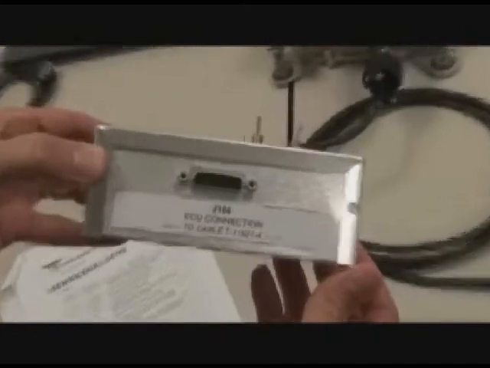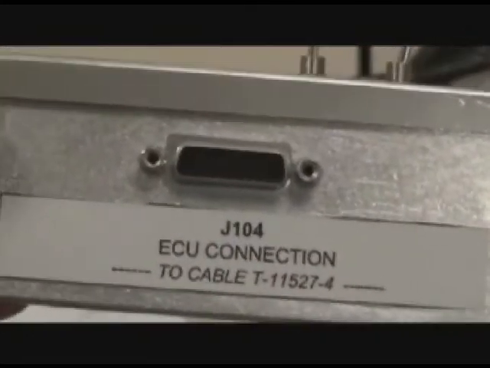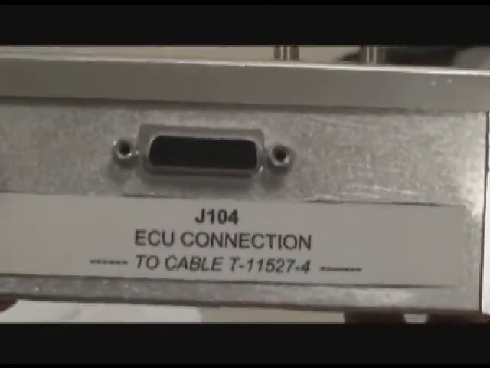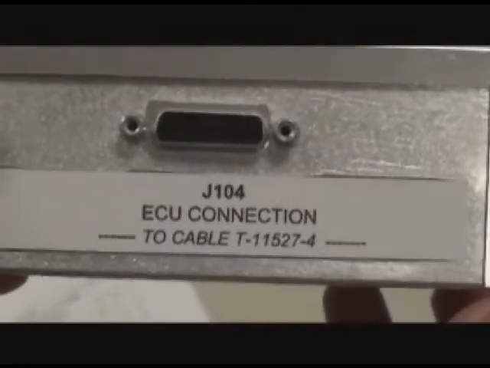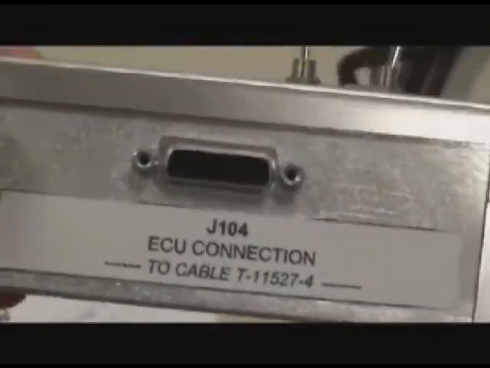And there are 3 connectors on this box. This J104 connector is going to be where the cable we just hooked up to the ECU interfaces with the box. So we'll do that now.